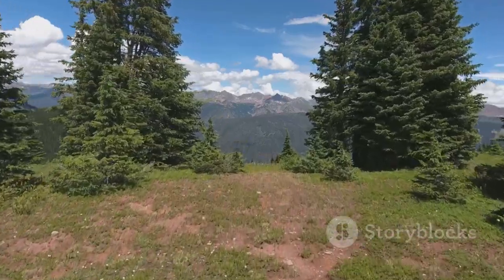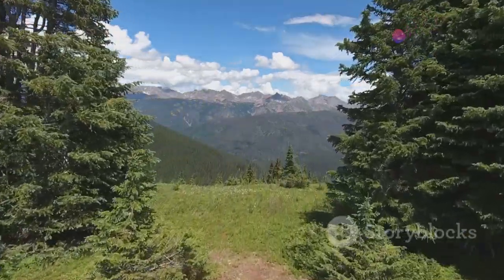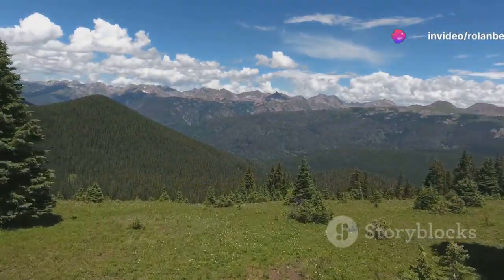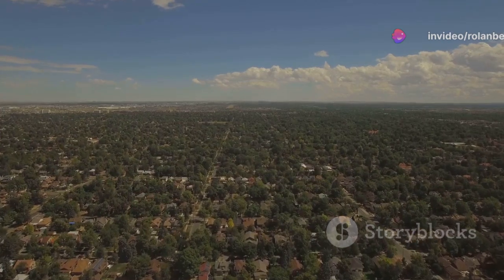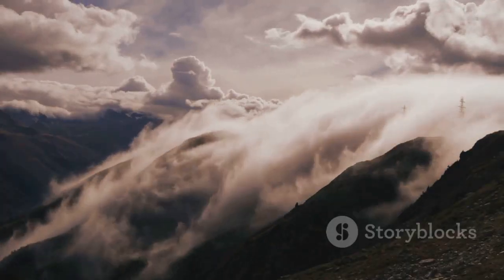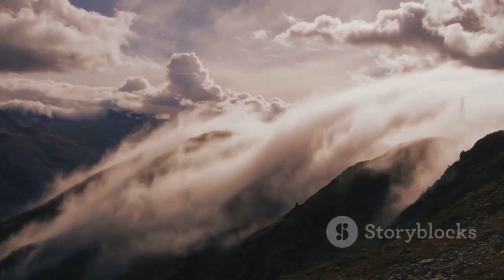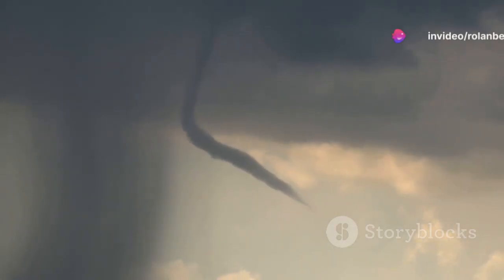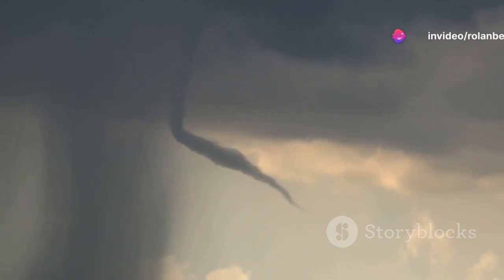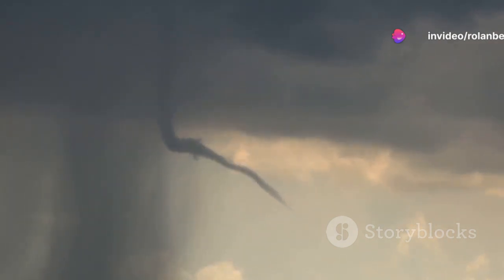Landspouts often occur in areas with less atmospheric instability and are more common in the western United States. Colorado, in particular, is prone to landspout tornadoes. The state's varied topography and weather patterns create ideal conditions for their formation. Landspouts are more frequent in the eastern plains of Colorado, where frequent thunderstorms and strong winds occur.